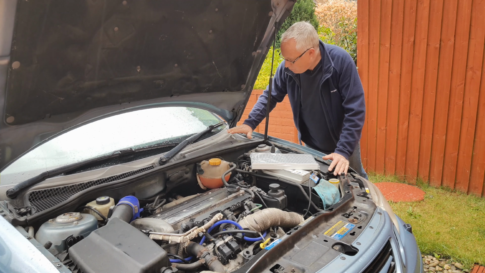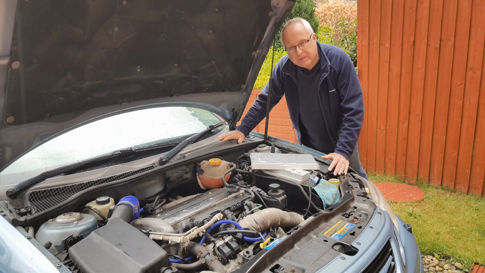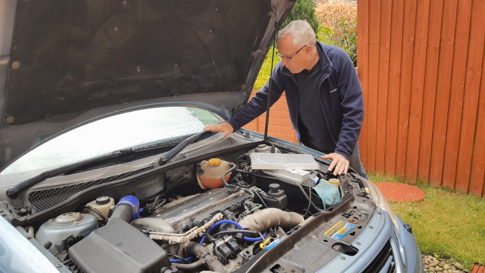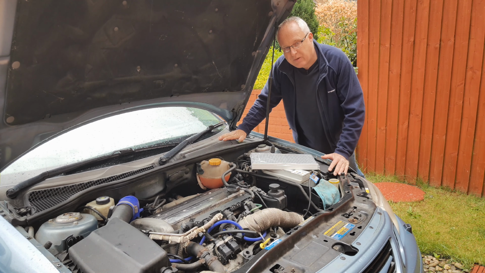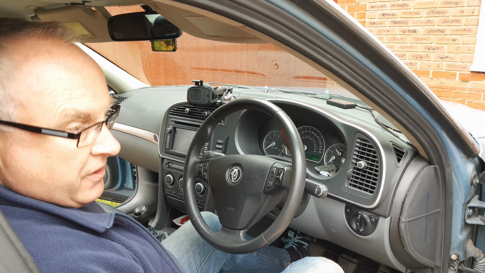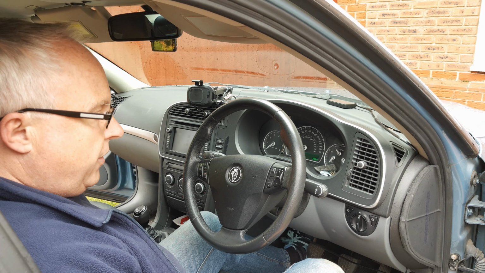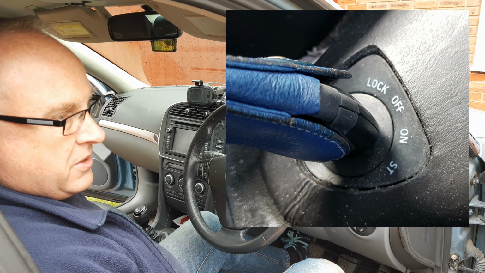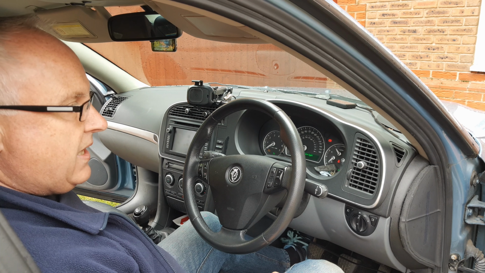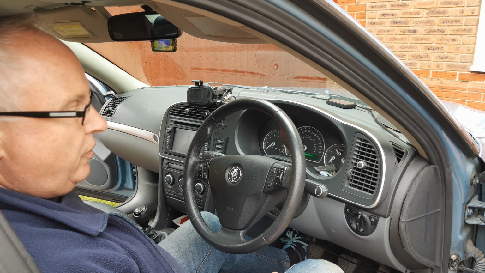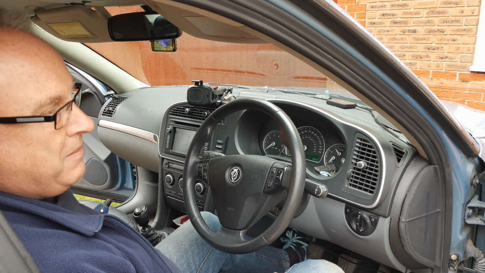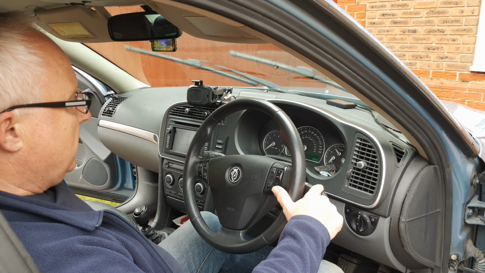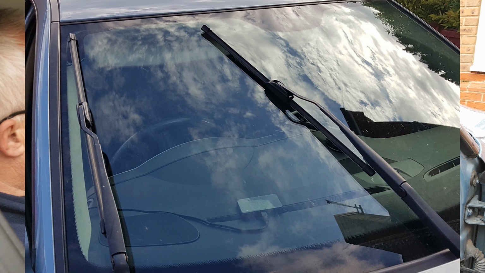To access it, we need to lift this scuttle panel out, but first we need to put the wipers into service position. To put your wipers into the service position, turn on the ignition but without starting the engine. Wait 3 seconds, turn the ignition off and withdraw the key from the ignition key module. Press and hold the flick wipe until the wipers are vertical on the screen.